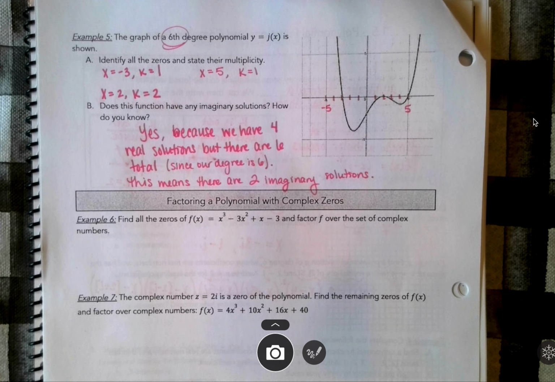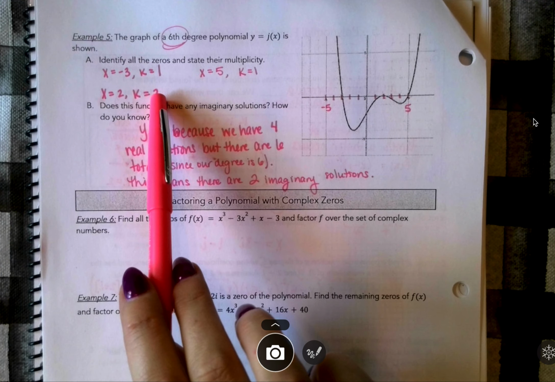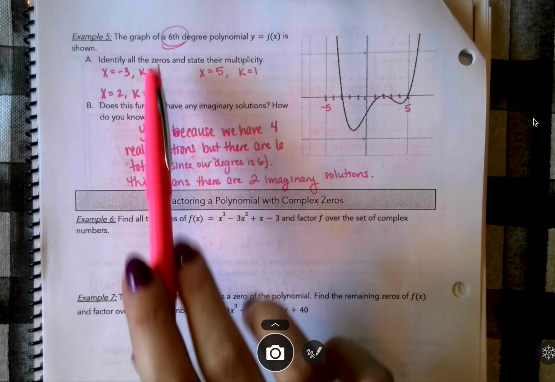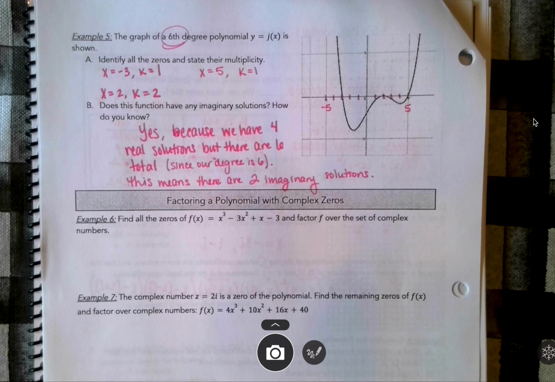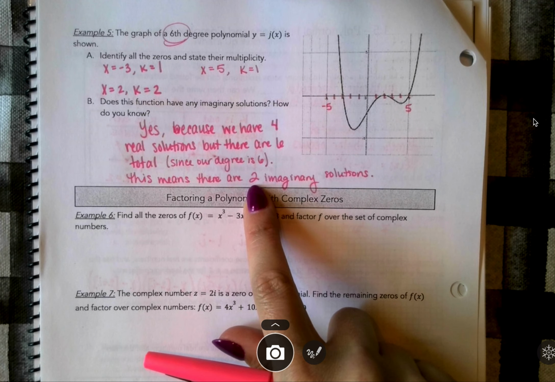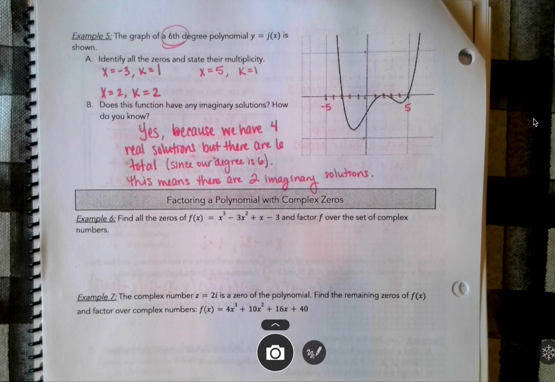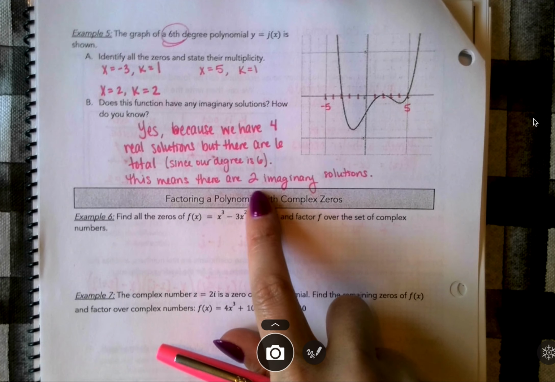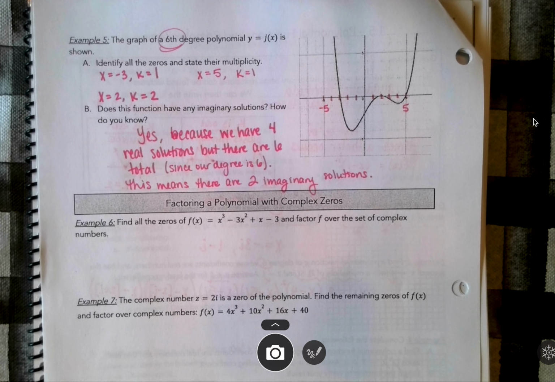Which also makes sense because if we didn't take multiplicity into account and we thought there were 3, there cannot be 3 imaginary solutions because they have to come in pairs. So there can only be 2 imaginary solutions or 4 or 6 because they have to come in pairs. So we are missing 2 imaginary solutions because we found 4 of the real ones. And this is where we're going to stop for part 2.